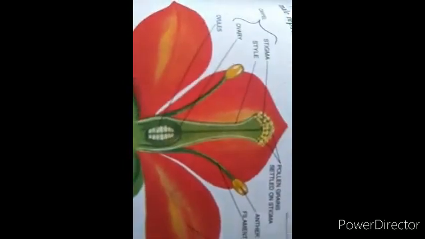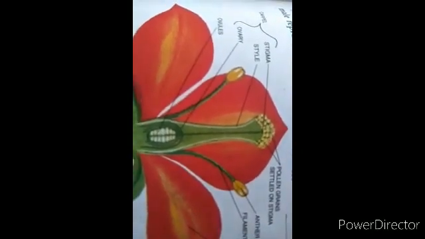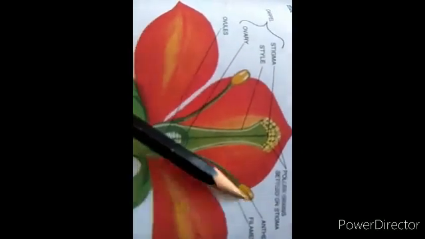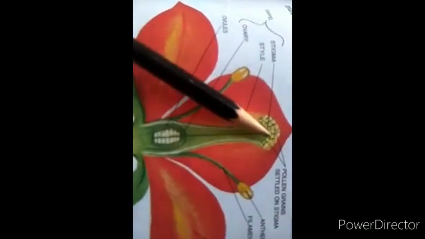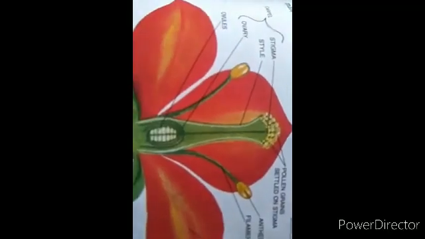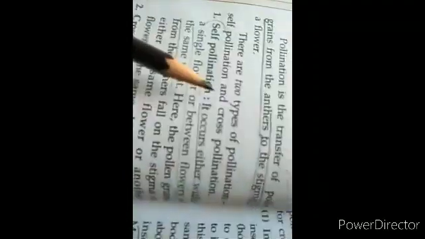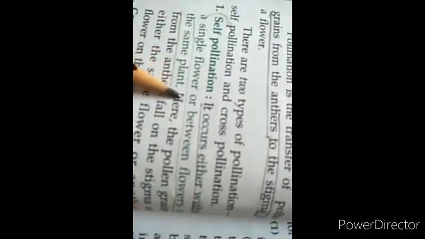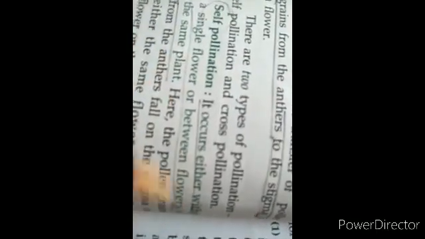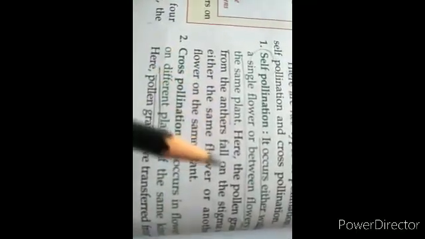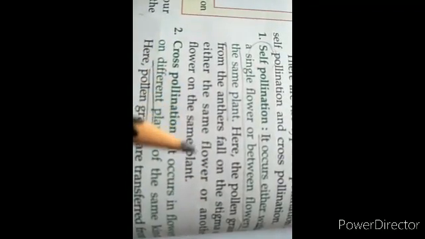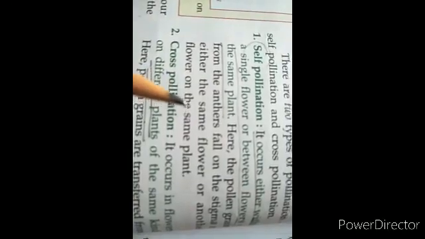We can call it self-pollination. Even if the pollen grain from the anther of one flower goes to the stigma of another flower and both the flowers belong to the same plant, even then we call it self-pollination. As you can see here, it occurs either within a single flower or between flowers of the same plant. Here the pollen grain from the anther falls on the stigma either of the same flower or of another flower on the same plant. Clear?